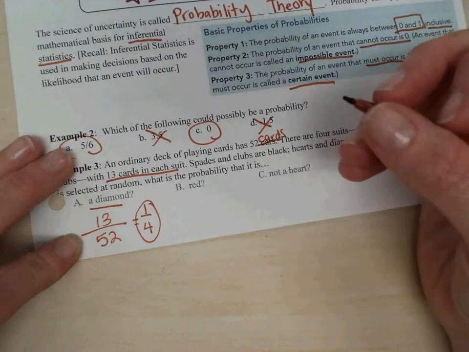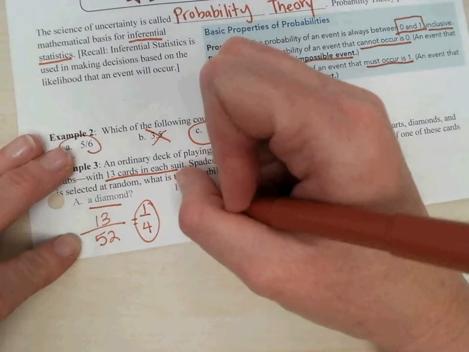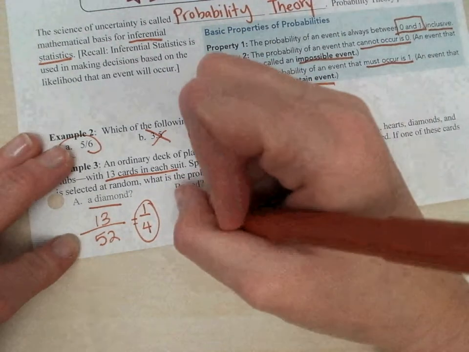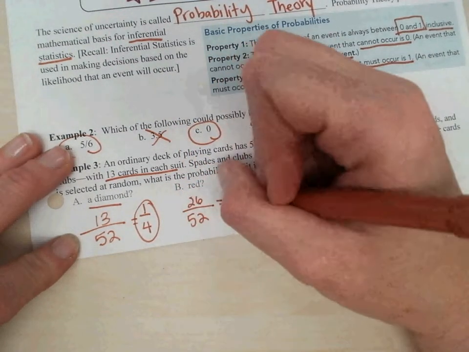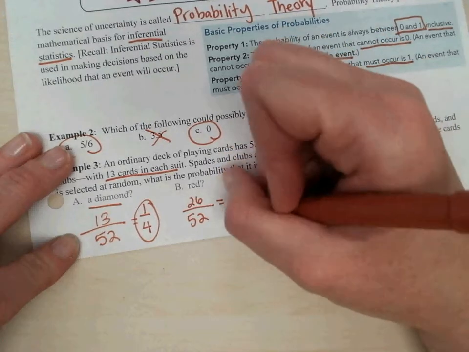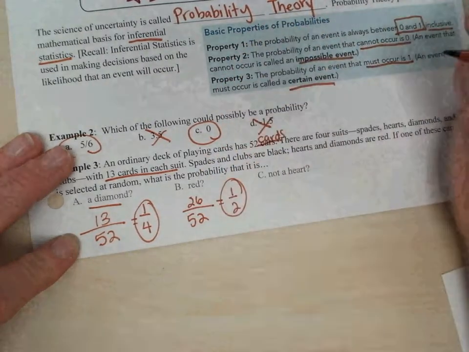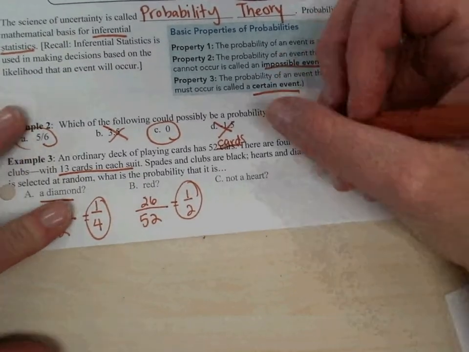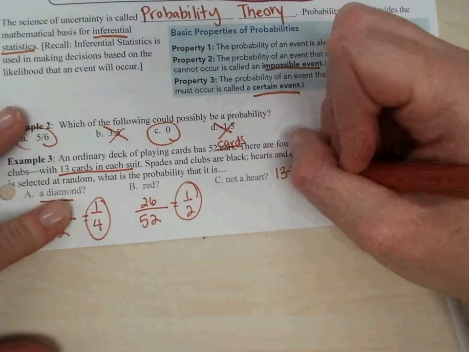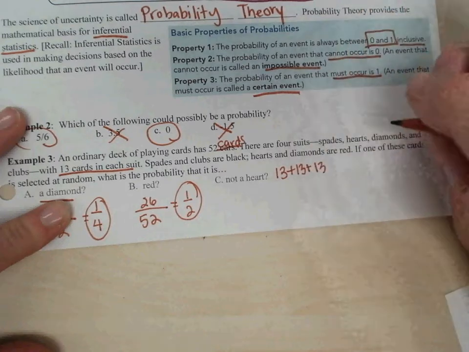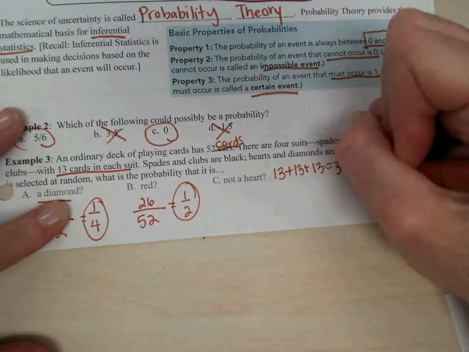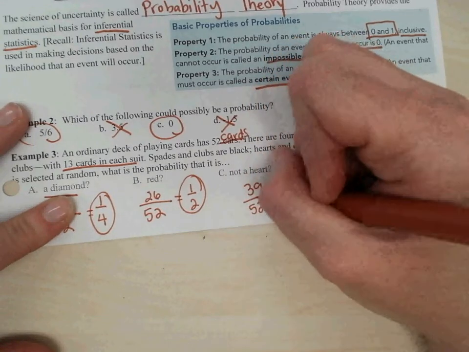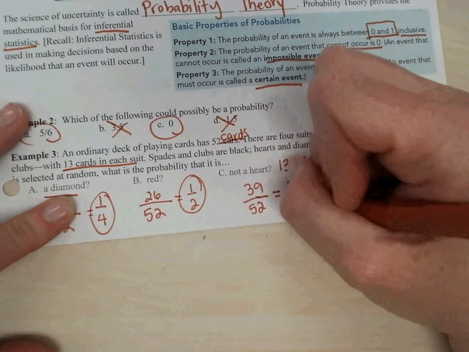Red. There are 26 of the cards. There's diamonds and hearts. 13 plus 13 is 26 out of 52, and that simplifies to 1 out of 2. And not a heart. There are 3 suits that are not hearts. That is 13, 13, and 13, which is 39. 39 out of 52 of our cards are not hearts, which is 3/4. Good.